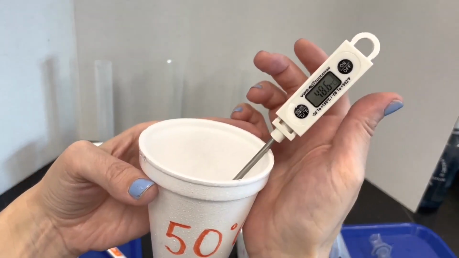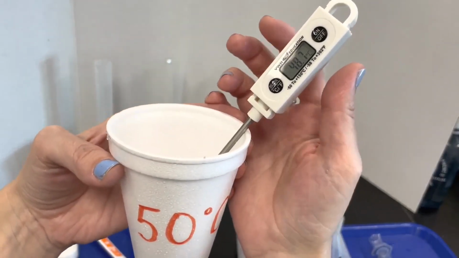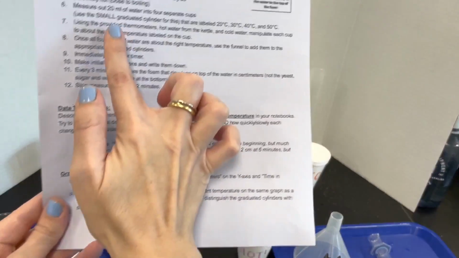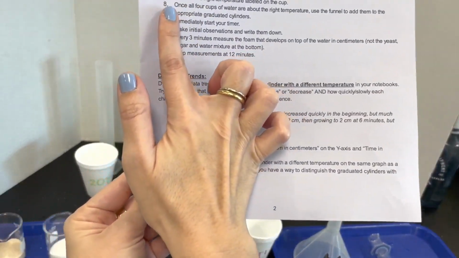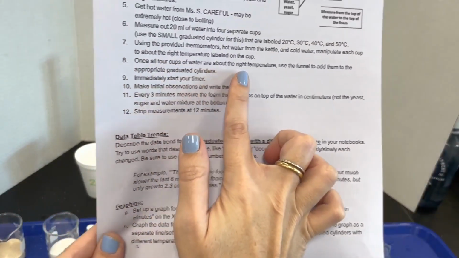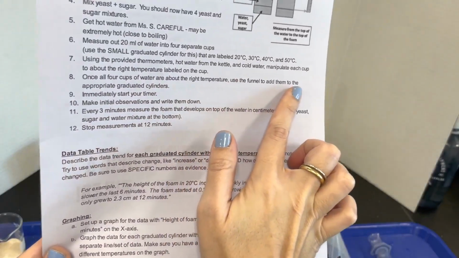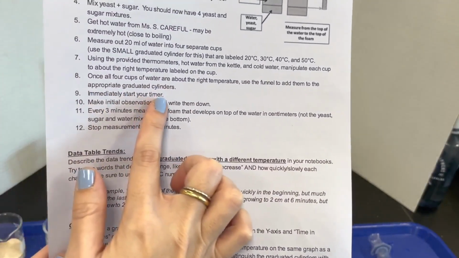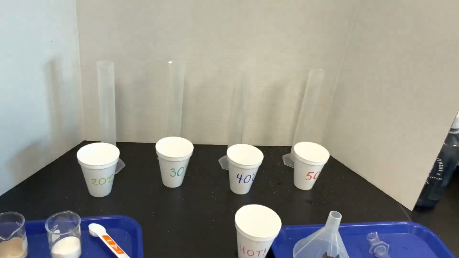I'm within 3 degrees of 50, so I think I'm ready to go. Next step. Once all 4 cups of water are about the right temperature, use the funnel to add them to the appropriate graduated cylinders. I am going to immediately start the timer at about the same time.